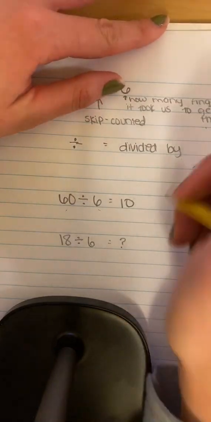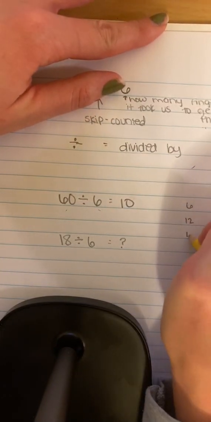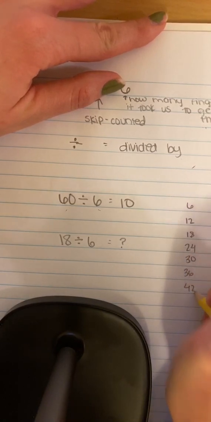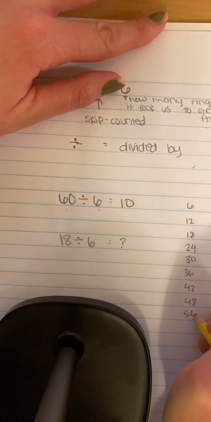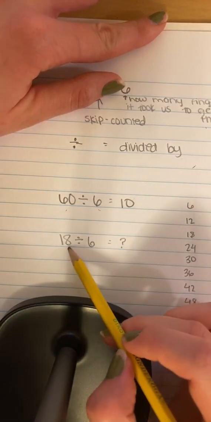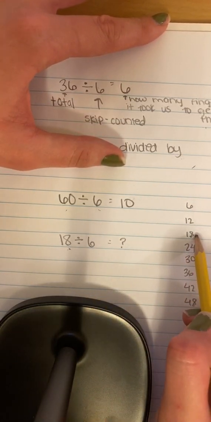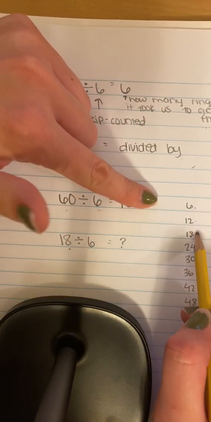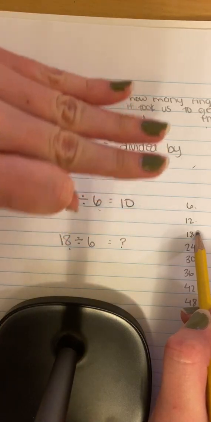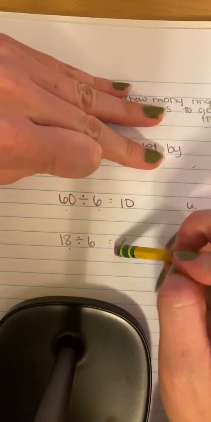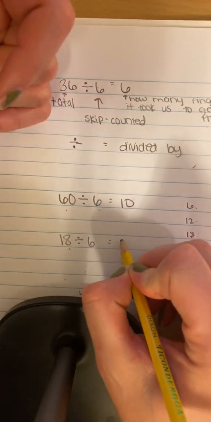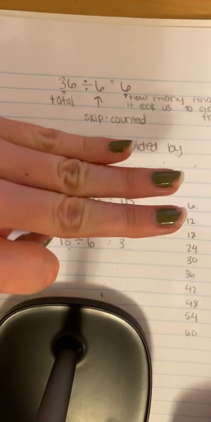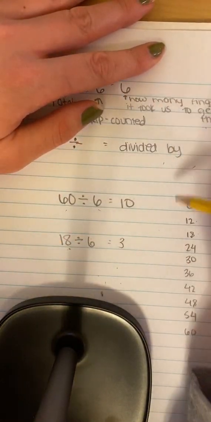And what might help is if I write out over here my skip counting. 54, 60. I can look, this is my total. Where's my total down here? It's right here. How many times did I skip count to get there? 1, 2, 3, just like our fingers, 6, 12, 18. So I know that it took 3 fingers. So the total of 18 divided by 6, how many times do I have to count by 6 to get there? 3 times. So that's why it can also help you to write it out.